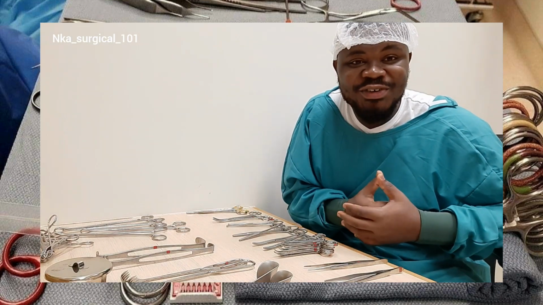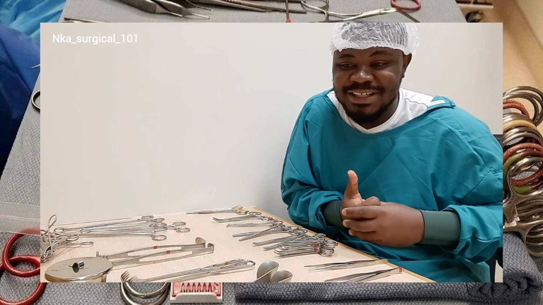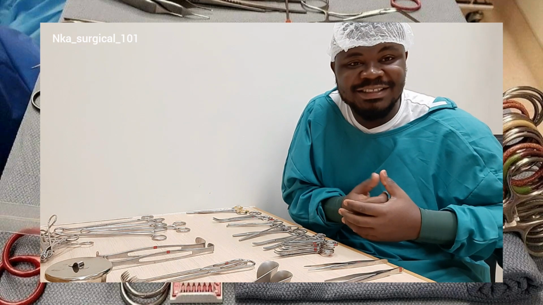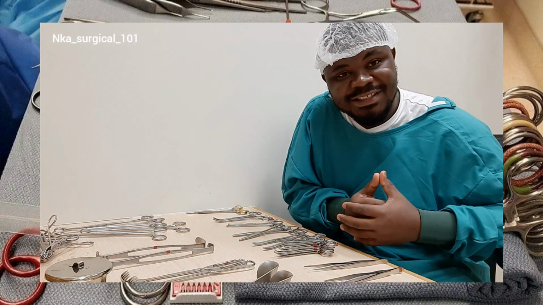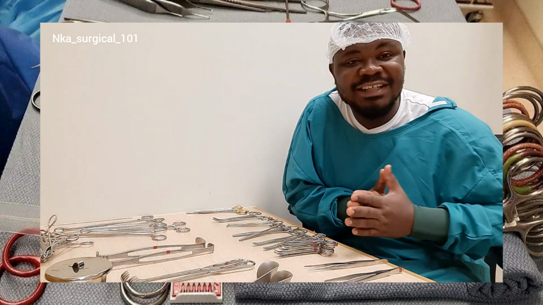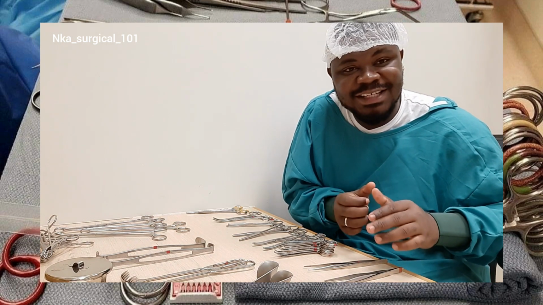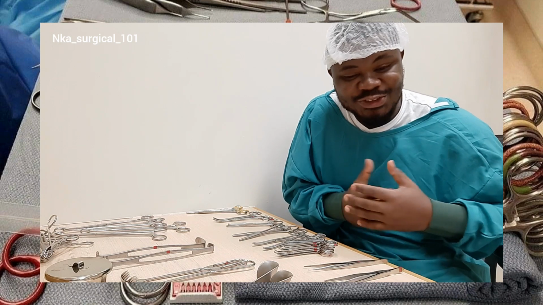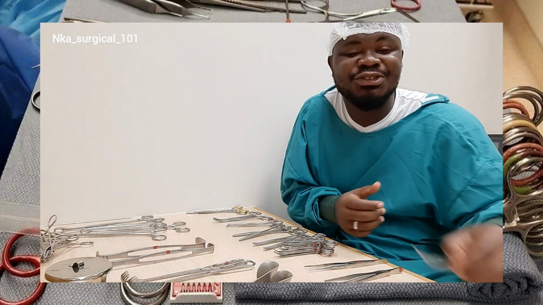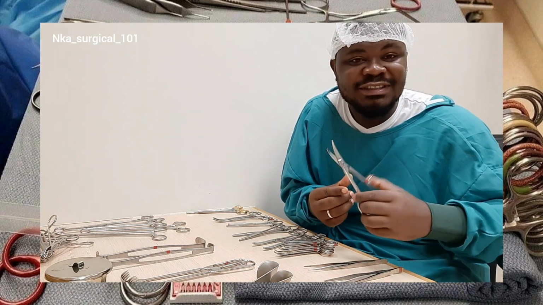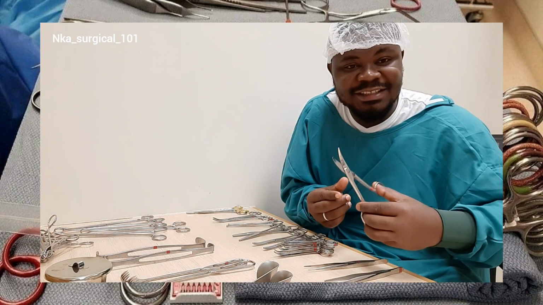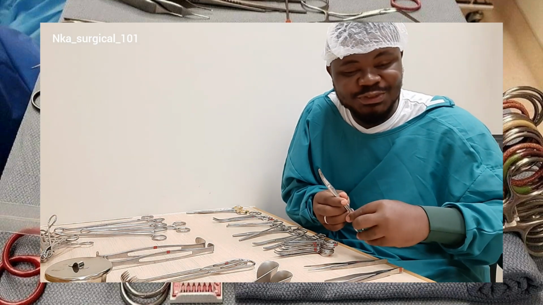The first category of surgical instruments is the cutting and dissecting instruments. During surgeries, surgeons may have to cut the tissues, and after that, they may have to dissect the tissues open. An example of a cutting and dissecting instrument is the Mayo scissors, the surgeon's scissors that is used to cut through tissues.